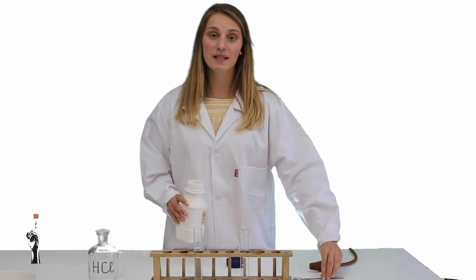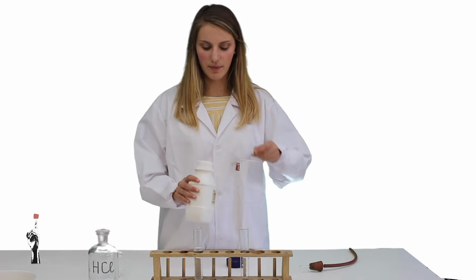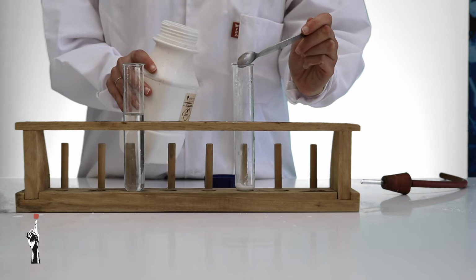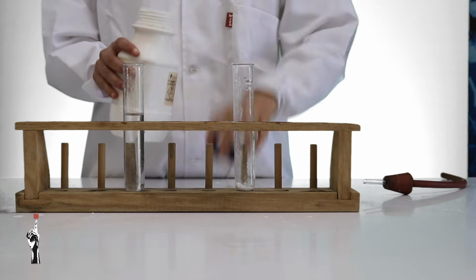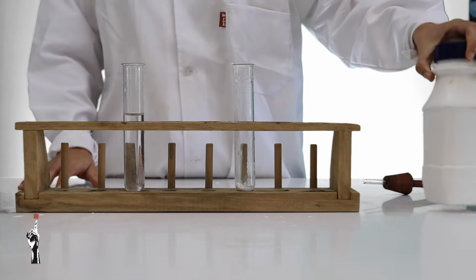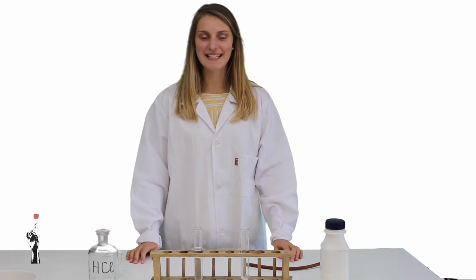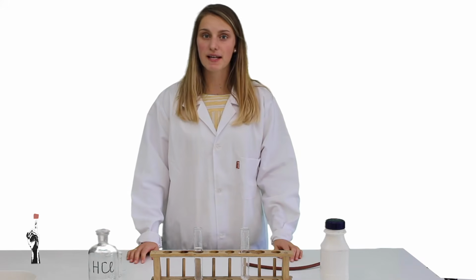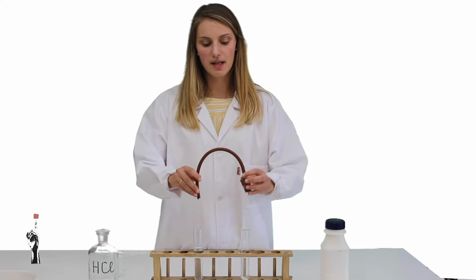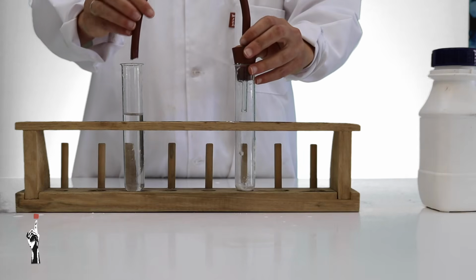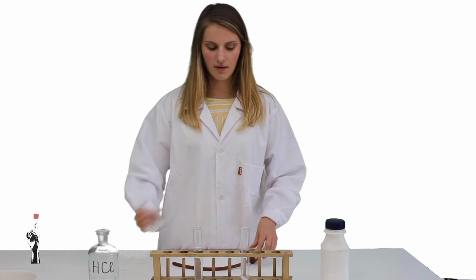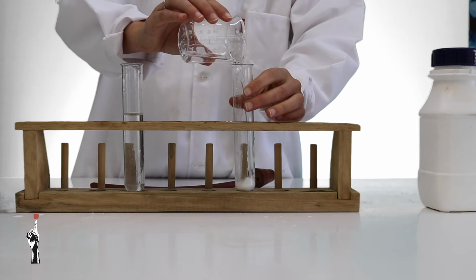The calcium carbonate powder is added to test tube 1. And then the hydrochloric acid is added. Once the hydrochloric acid is added, the reaction takes place very fast. Therefore, we use this glass rod and rubber to transport the gas directly into the lime water. The hydrochloric acid is added.